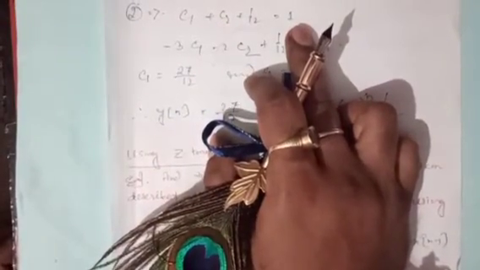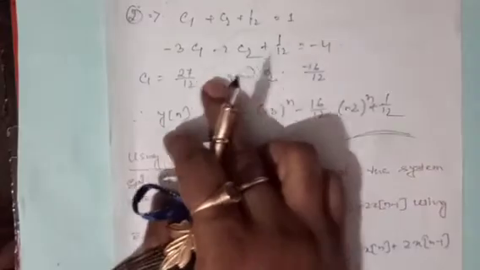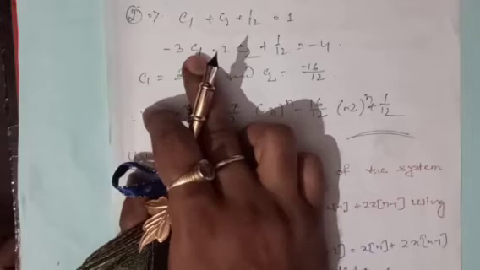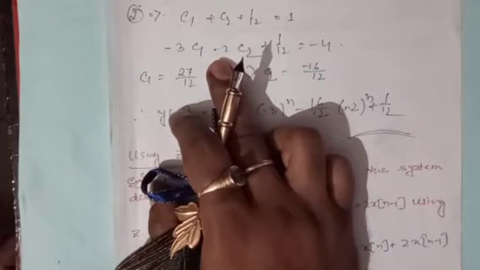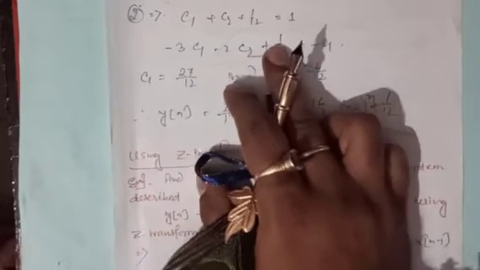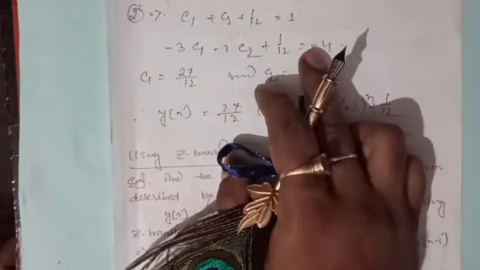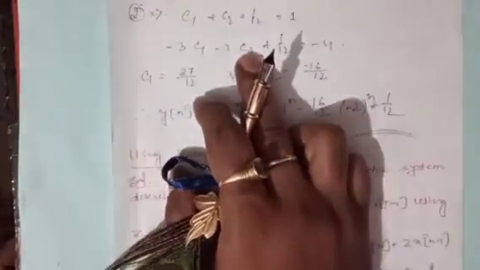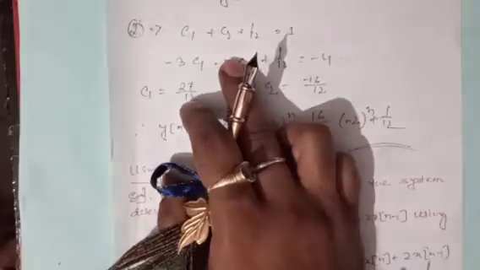For the second, y of 1 will be minus 3 C1, because minus 3 to the power 1 is minus 3, then minus 2 to the power 1 is minus 2, so minus 2 C2 plus 1 by 12 is equal to y of 1. y of 1 is minus 4. So there are two equations for evaluating C1 and C2.